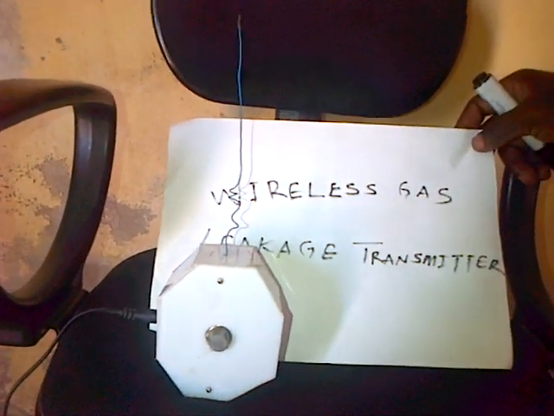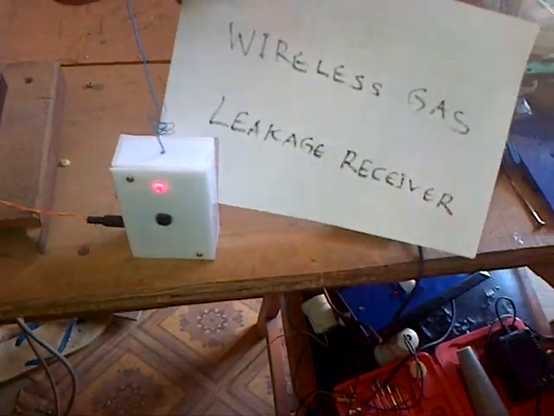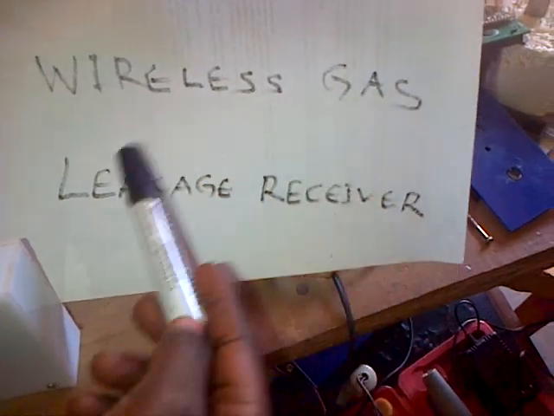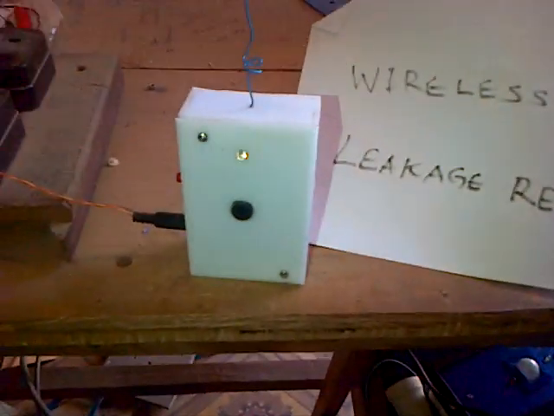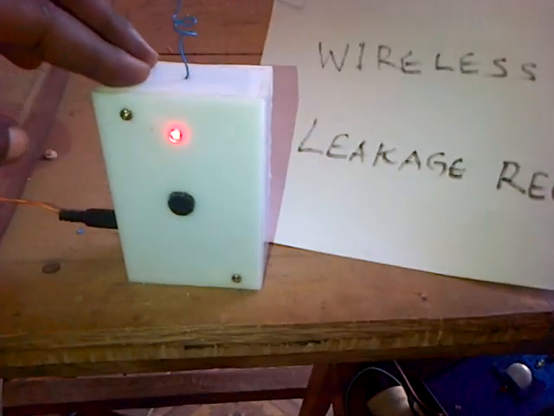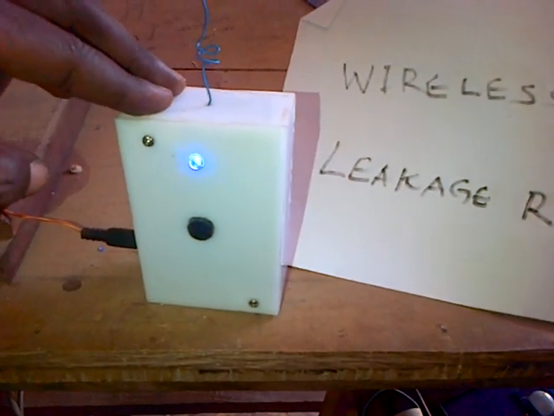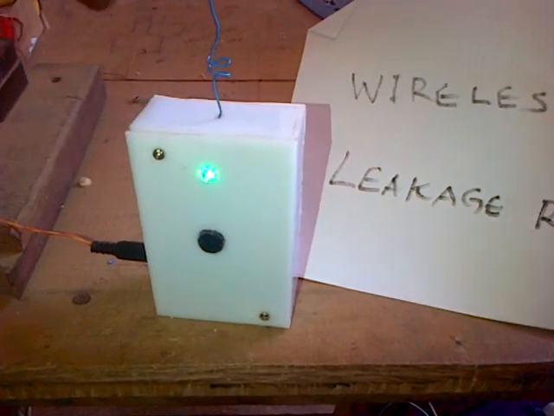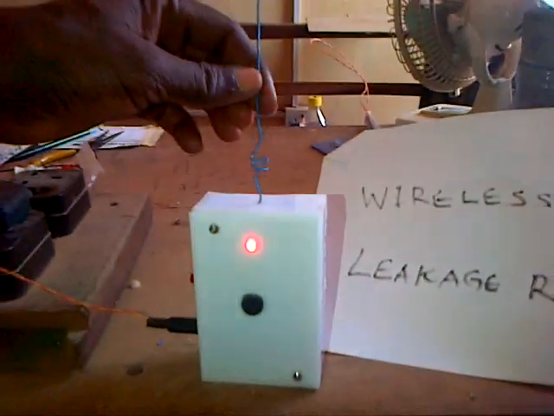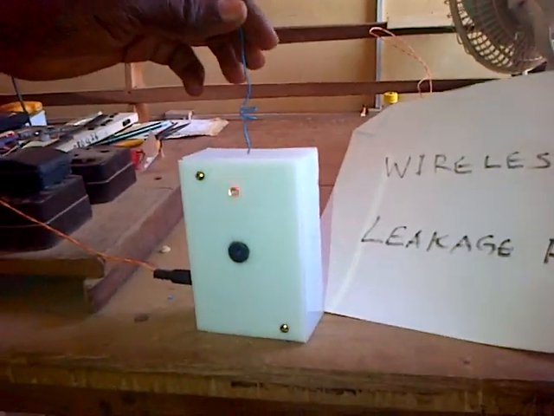Now let's look at the gas leakage receiver. This is the wireless gas leakage receiver. Just like what we mentioned at the other end, we can see that the receiver also has an antenna, a wire which represents an antenna.